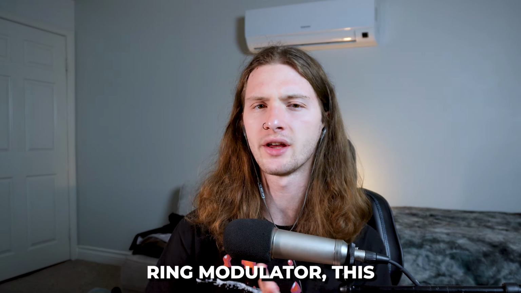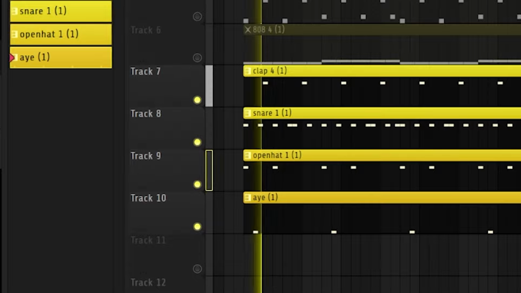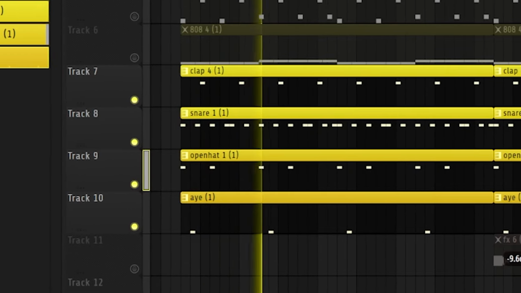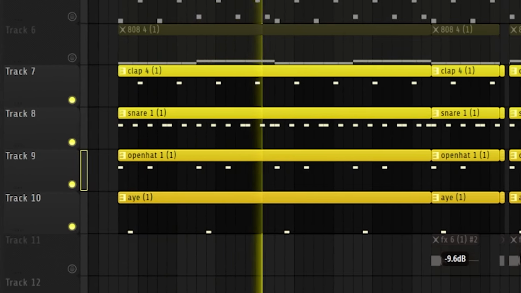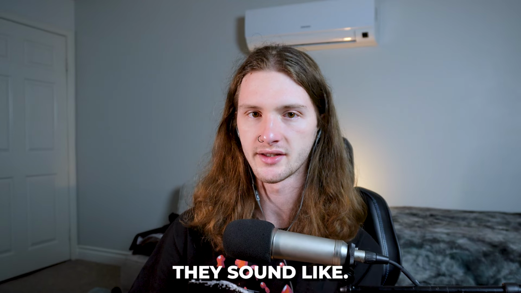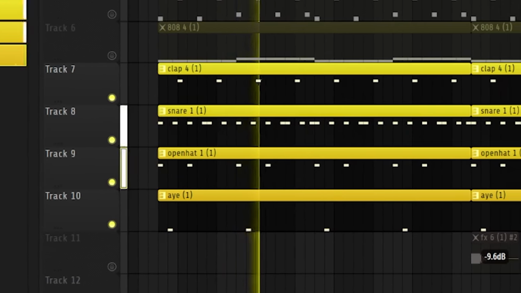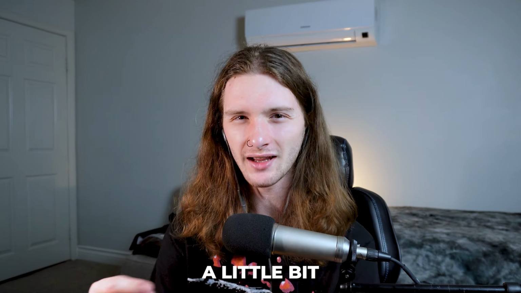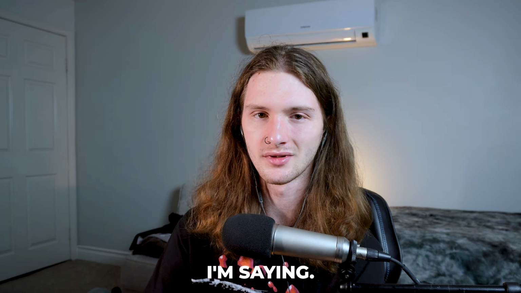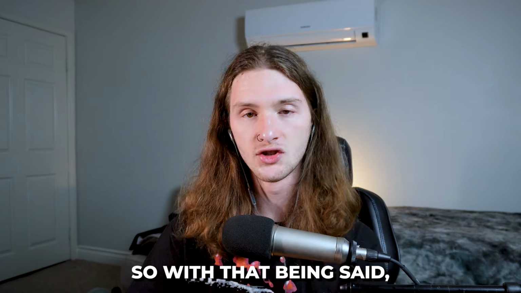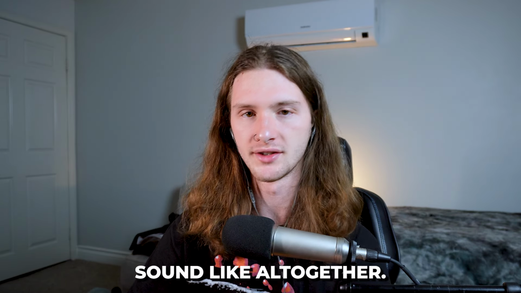So without the ring modulator, this is what they sound like. And with the ring modulator, this is what they sound like. They just got a little bit more crunch, a little bit more sizzle, you know what I'm saying? God, that was cringe. So with that being said, this is what the drums sound like all together.